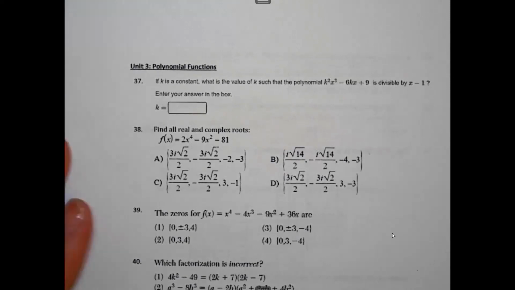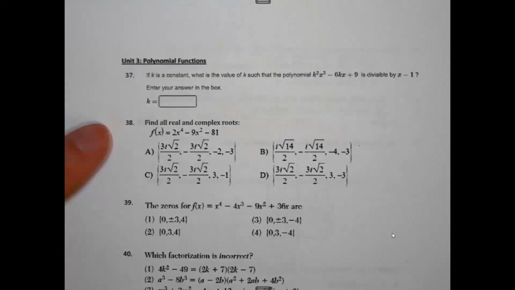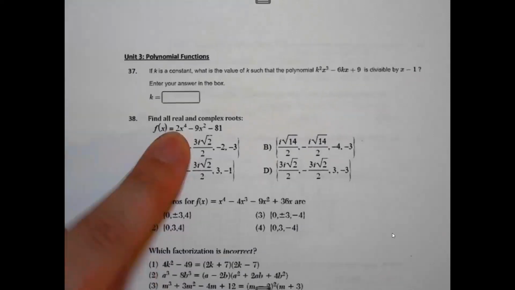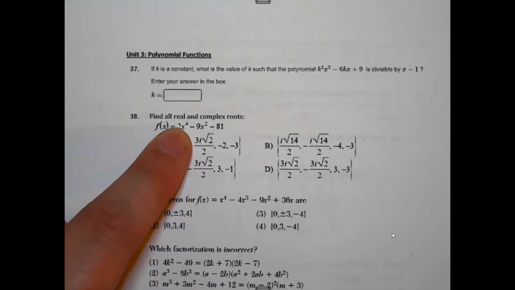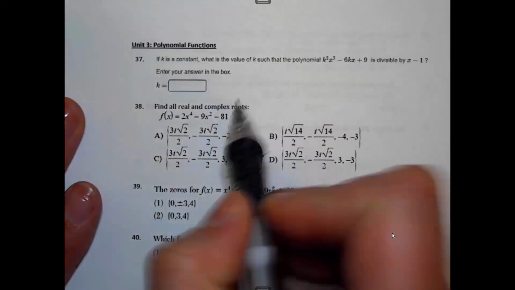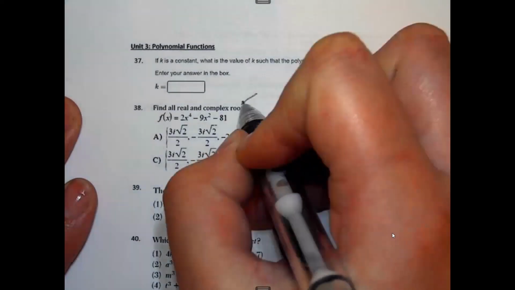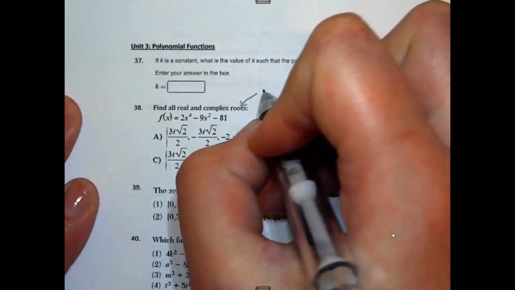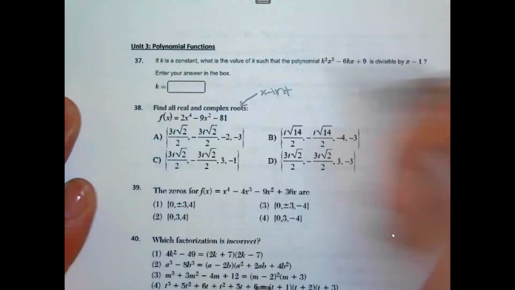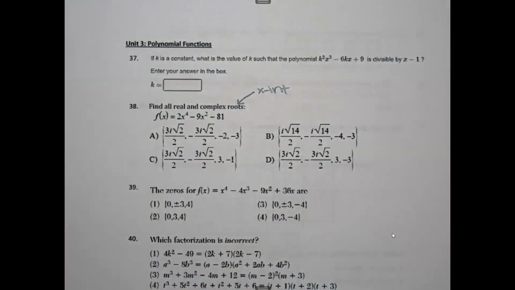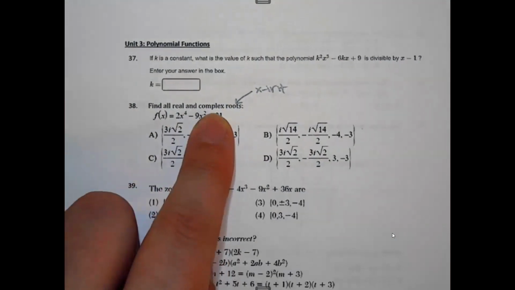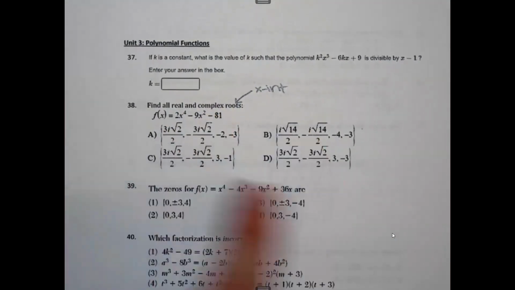Okay, so the first problem that we're going to go over from unit 3 is problem 38, which is finding all real and complex roots. If you remember, let's first remember what roots means. Roots is a synonym for x-intercepts. So you can find the real roots just by graphing the equation. That's pretty easy to do both on a graphing calculator, if this was not an EOC, or on Desmos for the situation with an EOC. The complex roots are the ones with the i in them, which is why you're seeing answers in here with i.